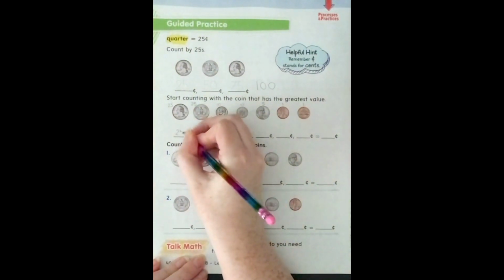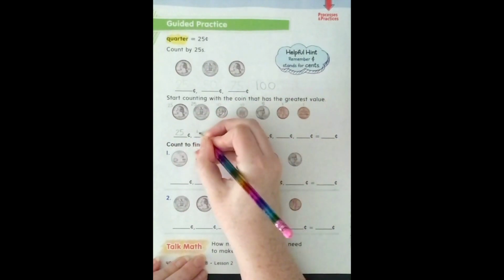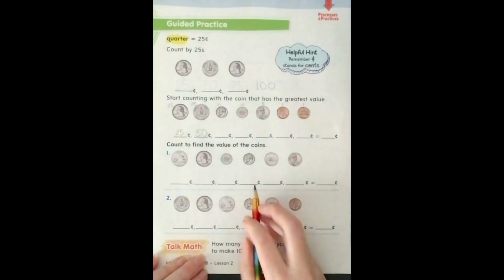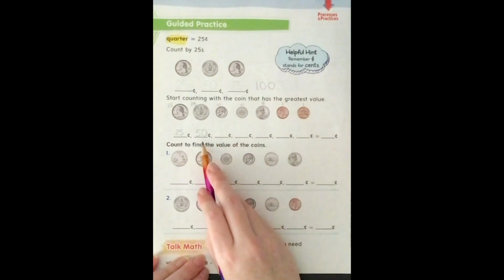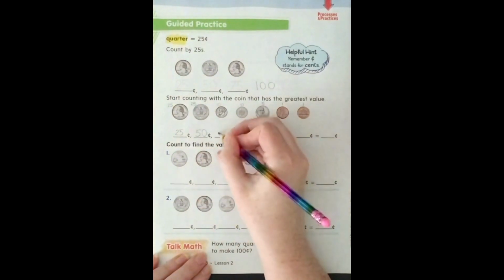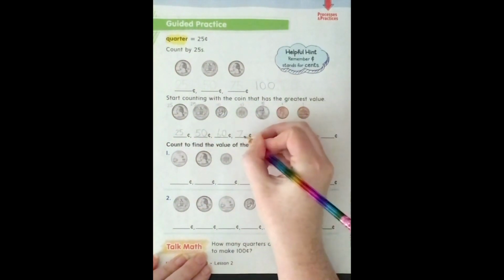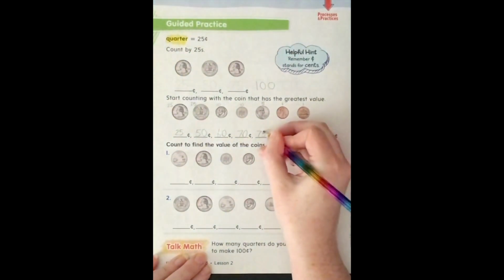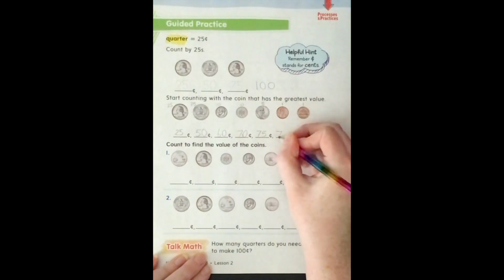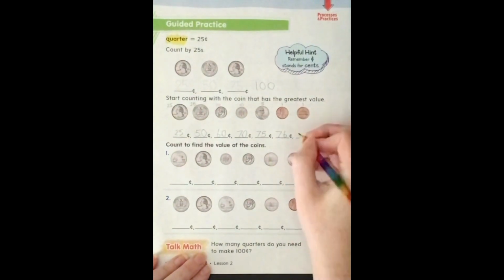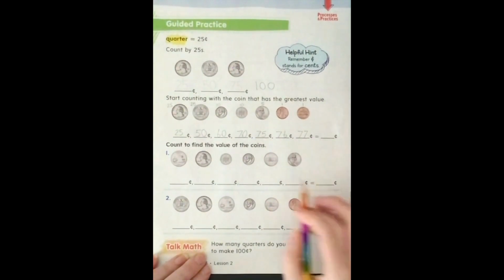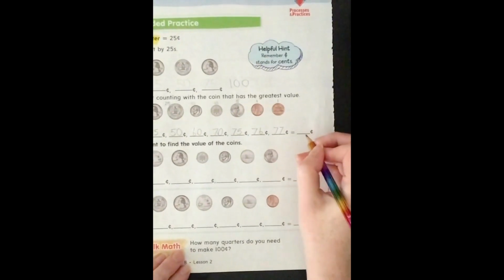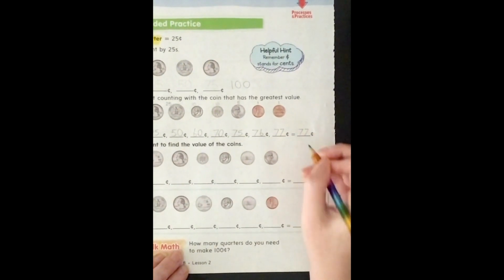25, another 25 is 50. Now we need to skip count by 10 2 times from 50. 60, 70. Add 5, 75. Add 1, 76. Add 1 more, 77. The value of these coins is 77 cents. You can pause the video and add them now by yourself.